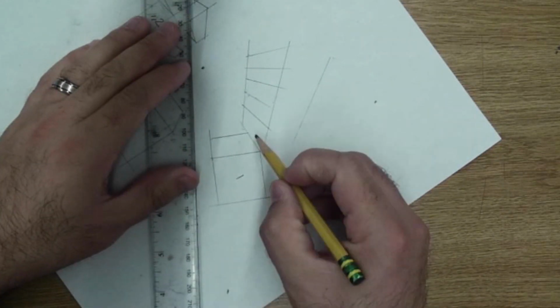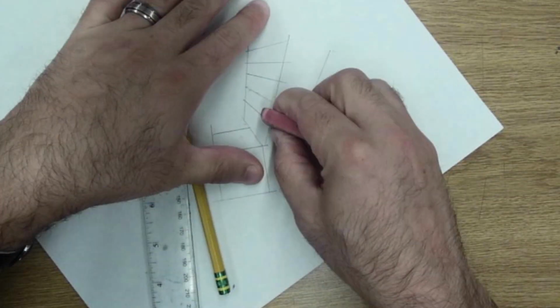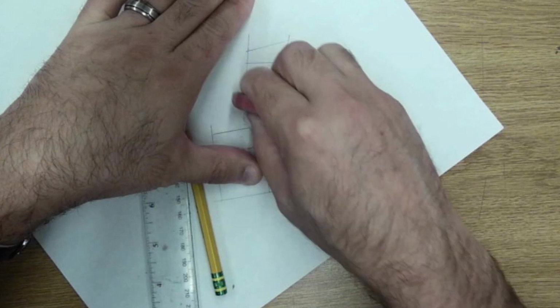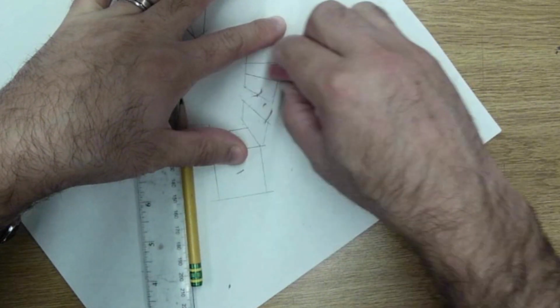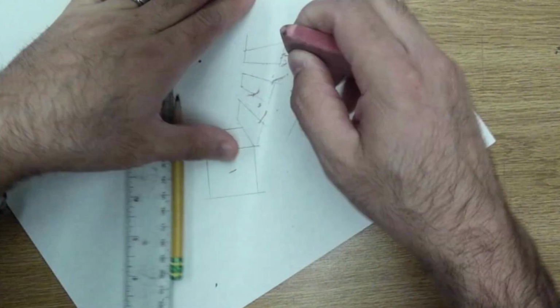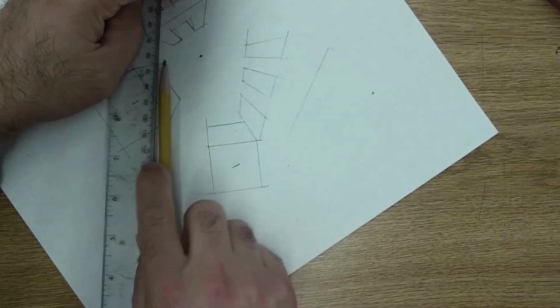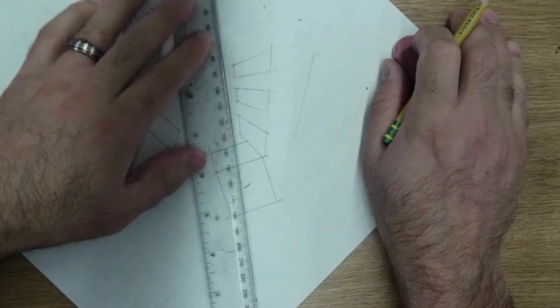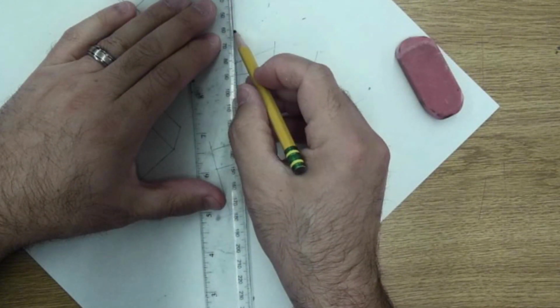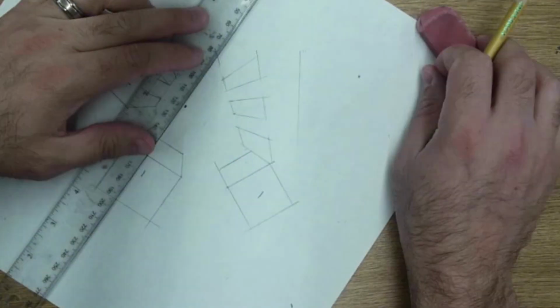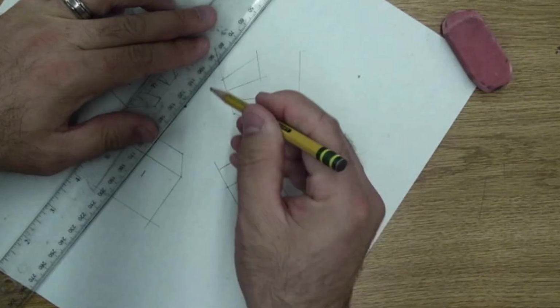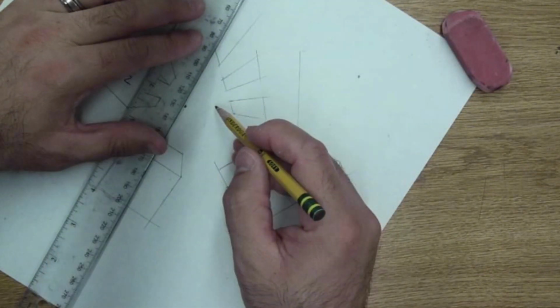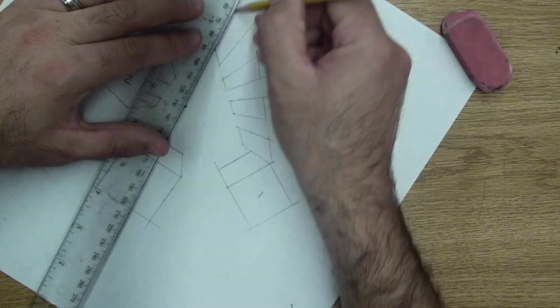So let's see. I'm going to go ahead and erase this. Let's do one more at the top. So I'm going to continue this line so I get its edge. Just like that.